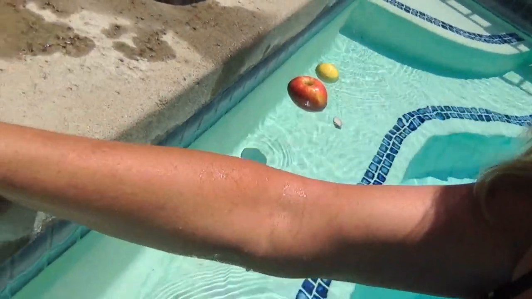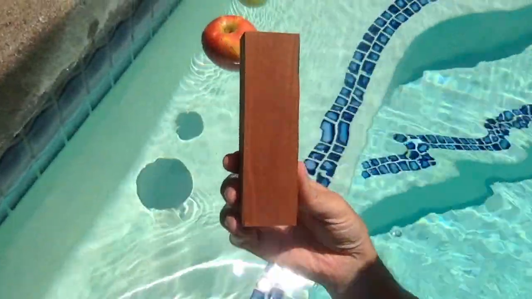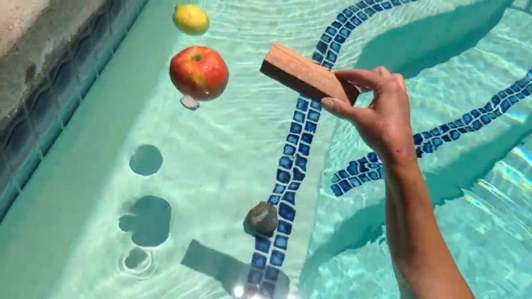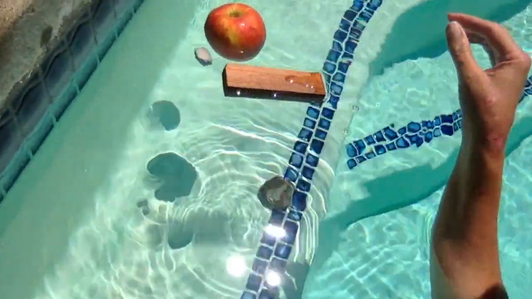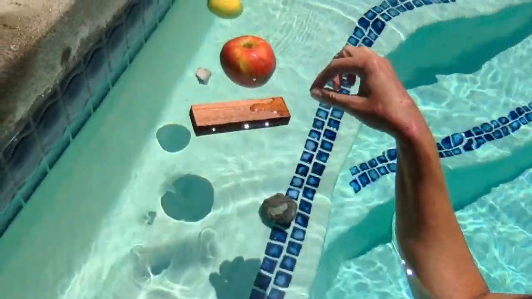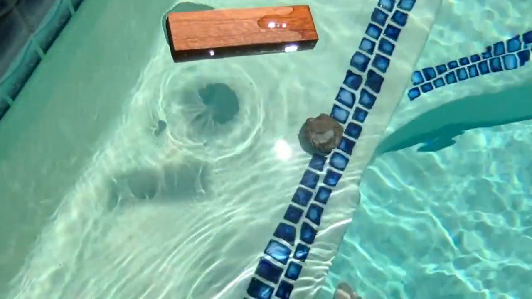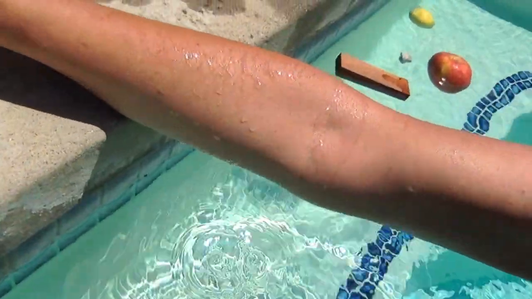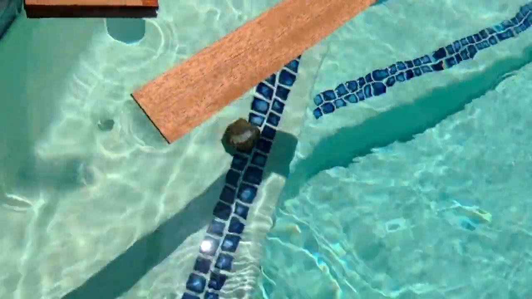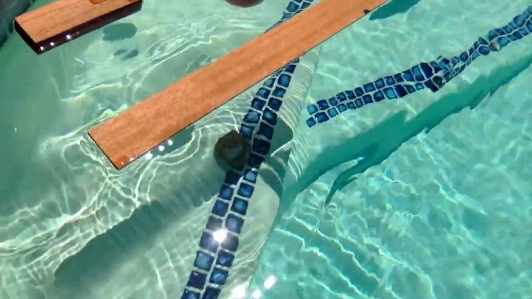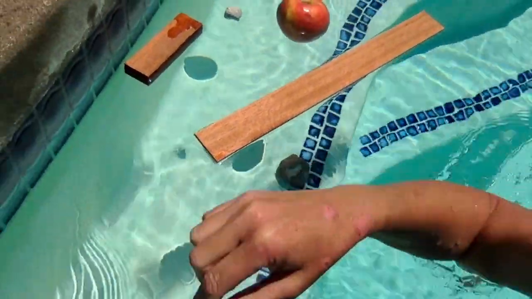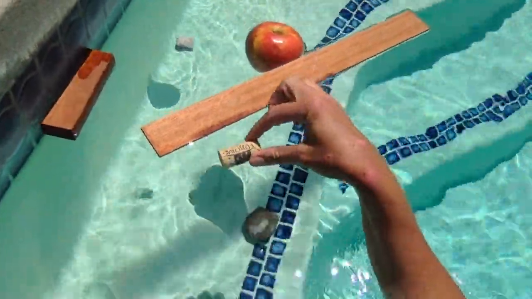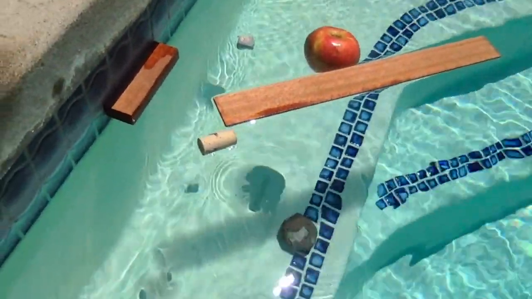We're not quite done. I've got a block of wood. Does wood float? I don't know. Let's find out. I'm going to plop this up here. The wood is floating. Okay, now I want you to look really carefully. There's some little bubbles over there. It looks like there's some air in there. I've got another piece of wood. This one's a little bit flatter. Let's see what happens with that one. Look at that. That one's floating as well. Let's try the cork. Can you guys see the cork? A cork is floating.